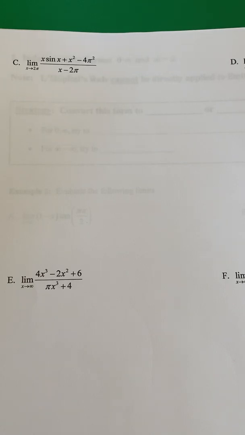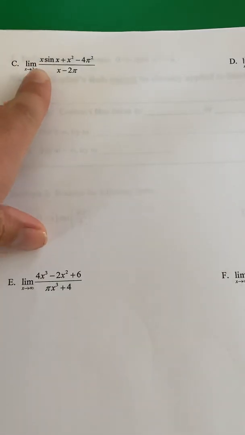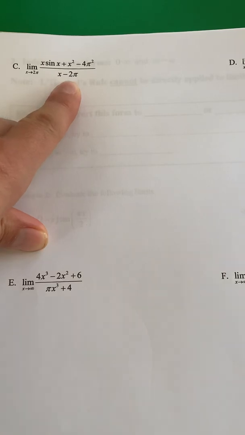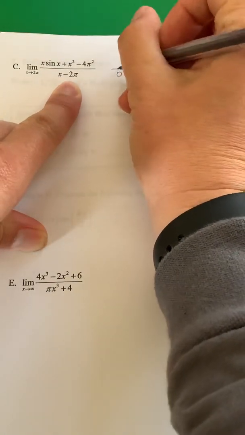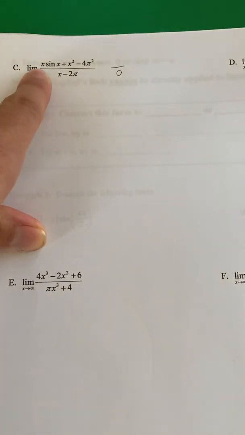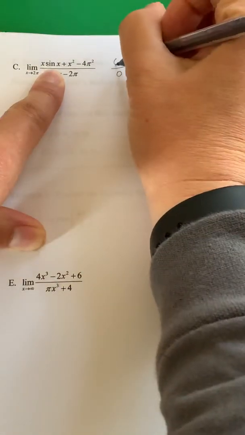We're going to look at example 1, C and D in your section 4.7 notes. We're trying to use L'Hopital's rule to complete these problems. So the first thing you want to check is what form you have. If you plug in 2 pi into the denominator, it's easy to see that you have 0. If you plug 2 pi into the numerator, you will also arrive at 0.